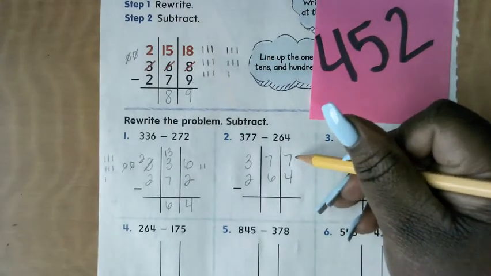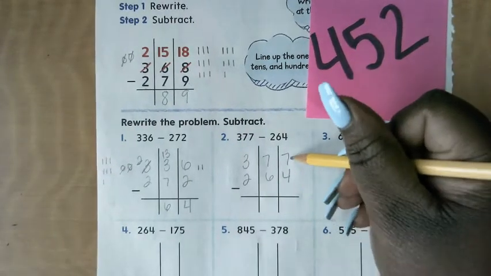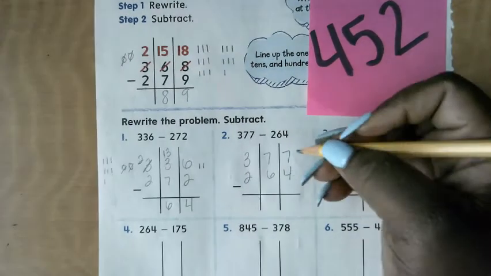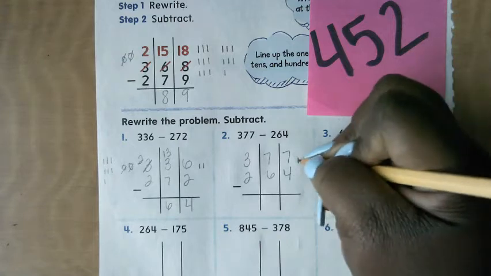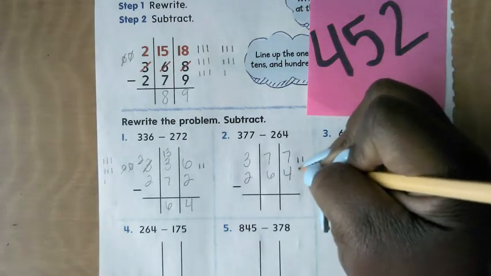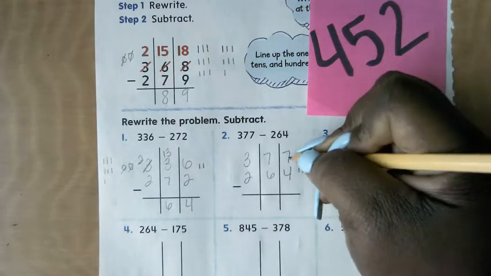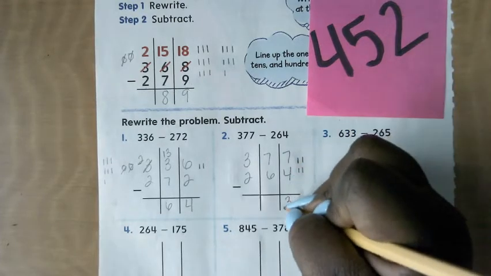And first we need to start in the ones place, so we'll subtract 7 minus 4. So let's make our lines for that. So we have 7, then we have 6, 5, 4, 3. So 7 minus 4 is 3.